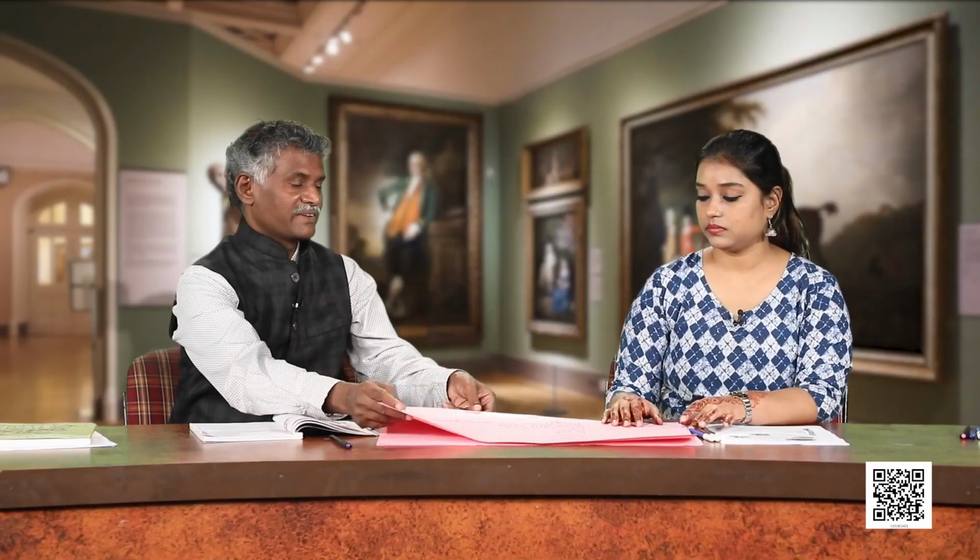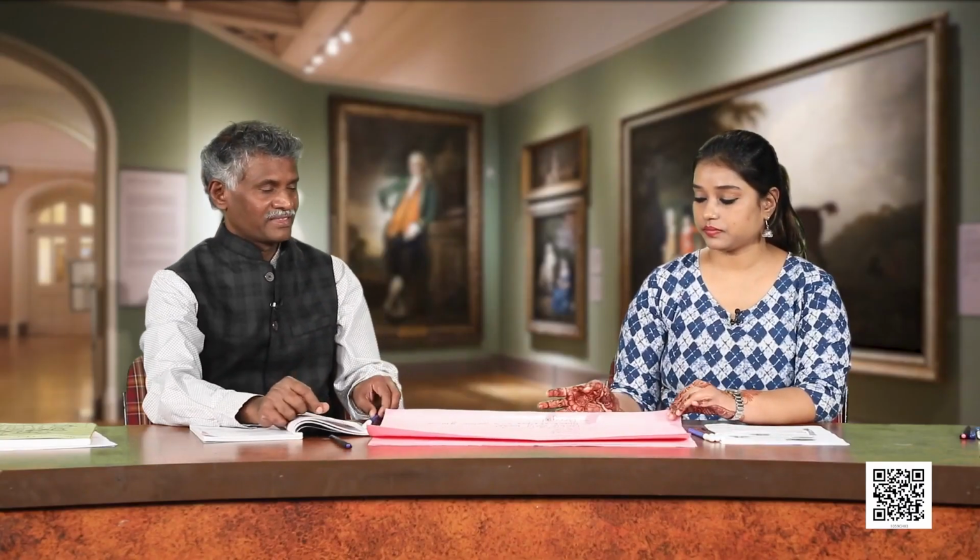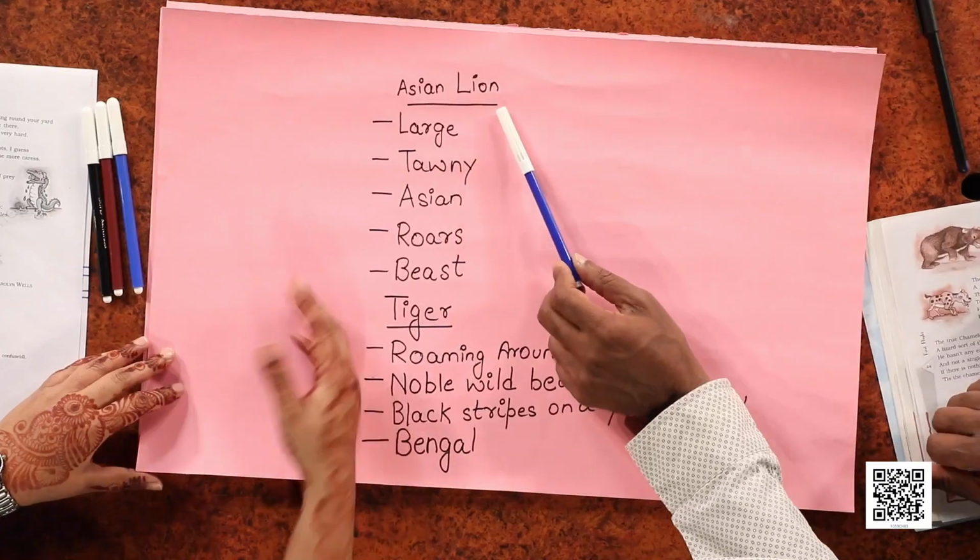Come on, let's look at what we have written. I'm going to give you learners some writing tasks based on this. Let's begin with the Asian lion, the first animal. Can you say it in sentences? Come on. Asian lion. So it is large.